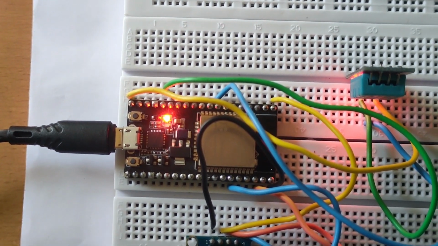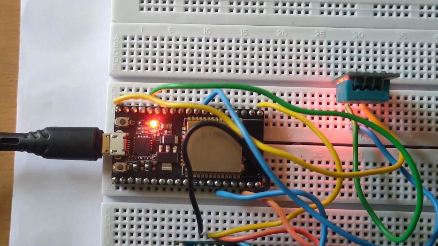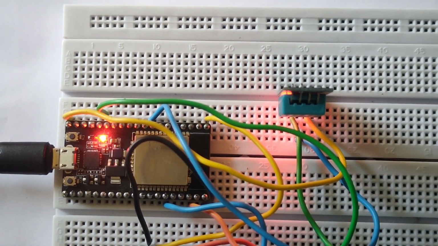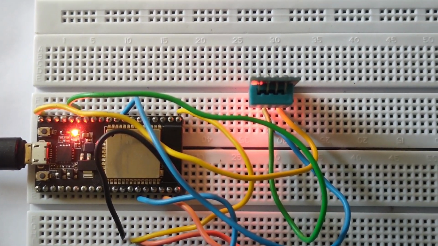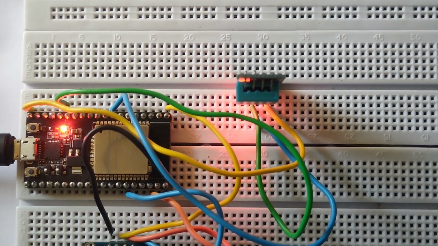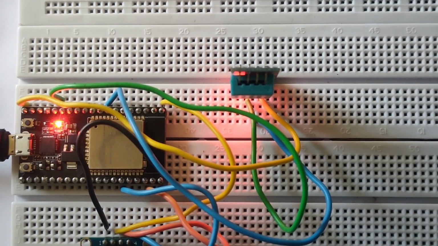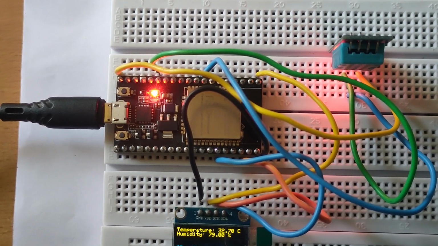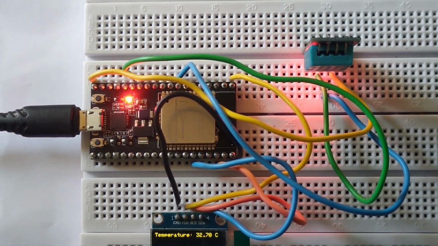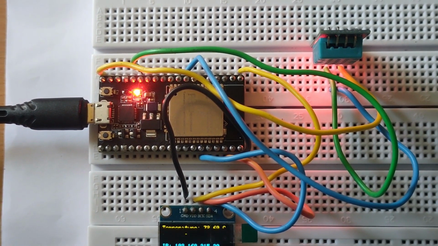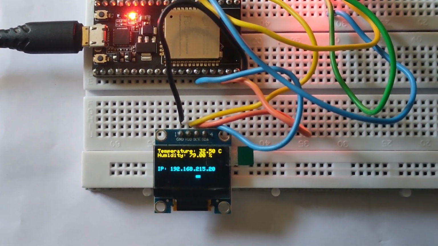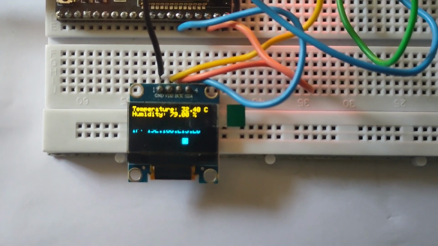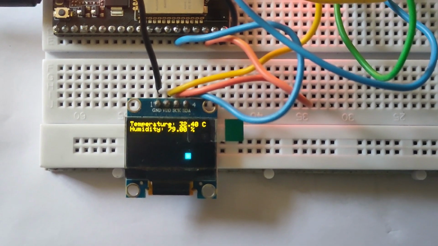The ESP32 runs the code and reads from the DHT11, which monitors the temperature and humidity. From the DHT11 it collects the information, then sends it to the ESP32, which sends the output via the Wi-Fi module and the display. The display shows the temperature, humidity and the IP address.